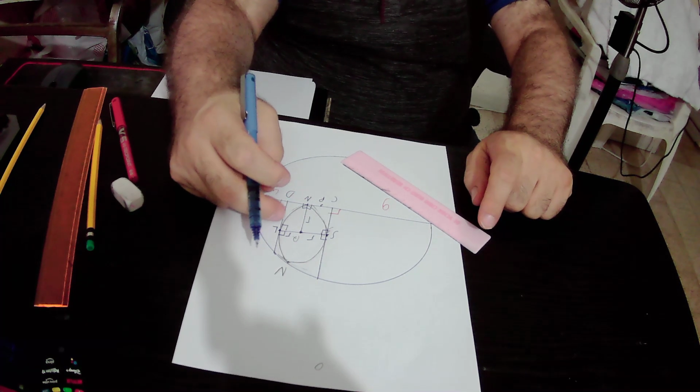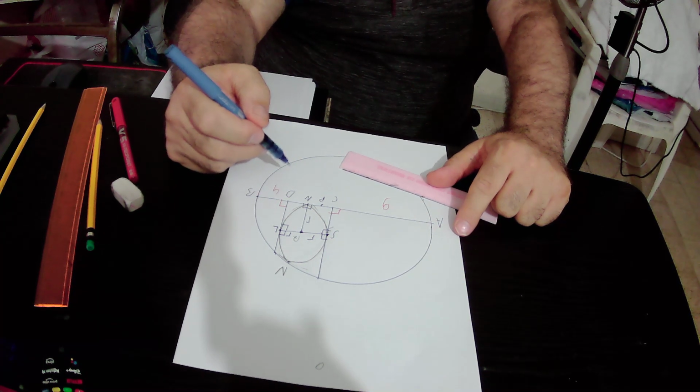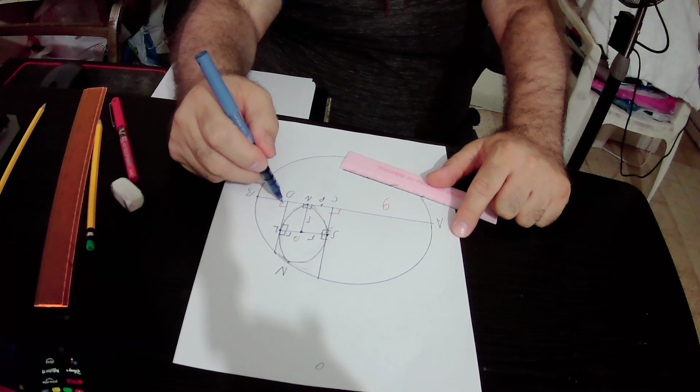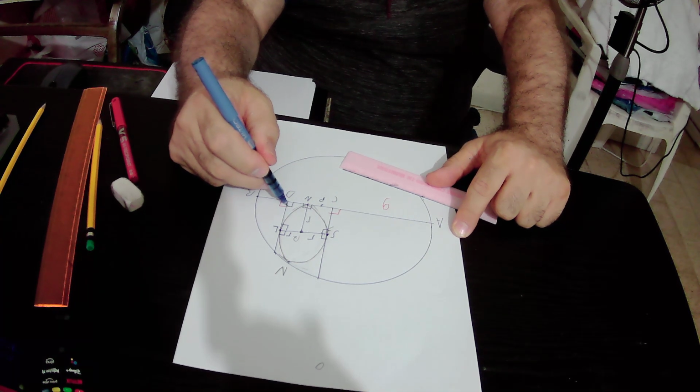So this angle is 90 degrees, and this angle is also 90 degrees. Because this angle is 90 degrees, this angle is also 90 degrees.